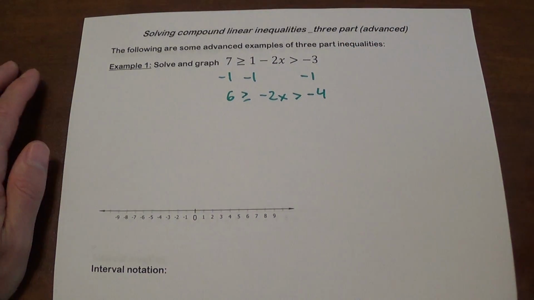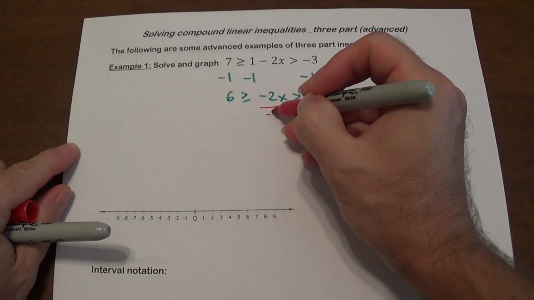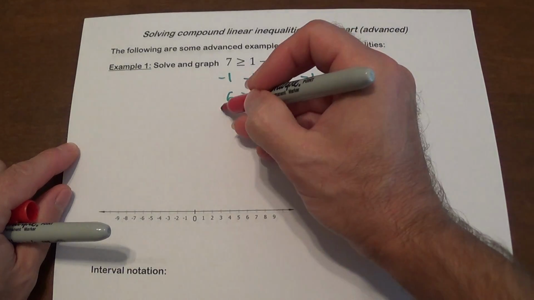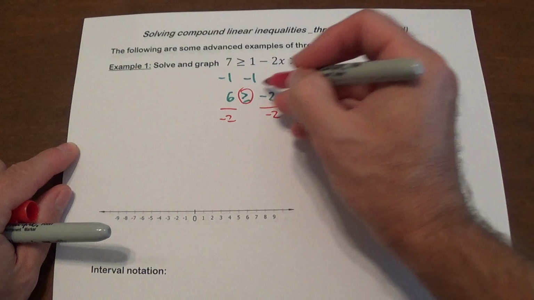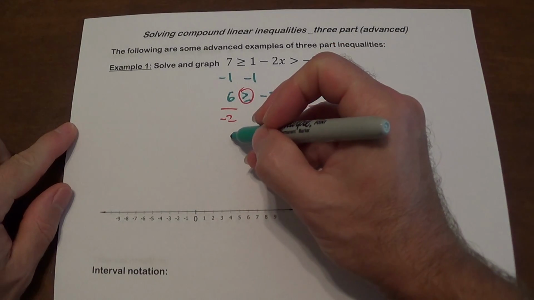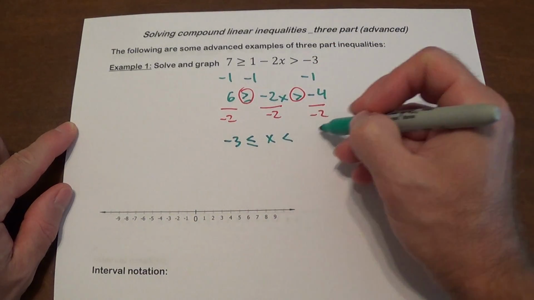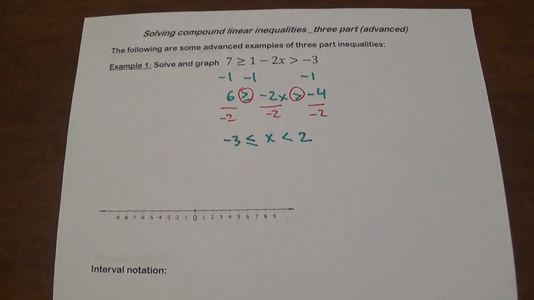What we need to do now is divide everything by negative 2, and because we're dividing by a negative quantity, we have to flip the signs. When you divide by negative 2, it's very important that these two signs flip. That gives us negative 3 less than or equal to x less than 2. Okay, and that's a pretty standard one.